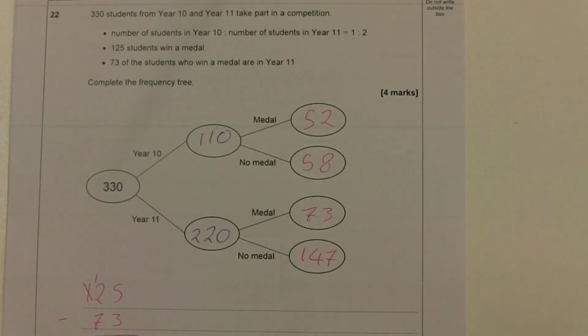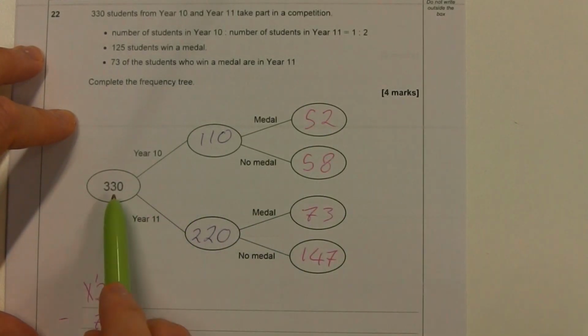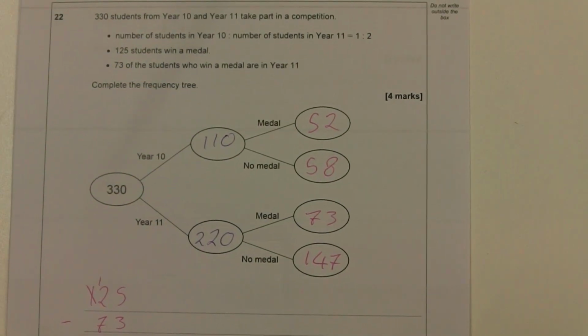And that's that, all done. As I say, we know that column adds up to 330, and this column will add up to 330 as well. We know we've covered everything for that.